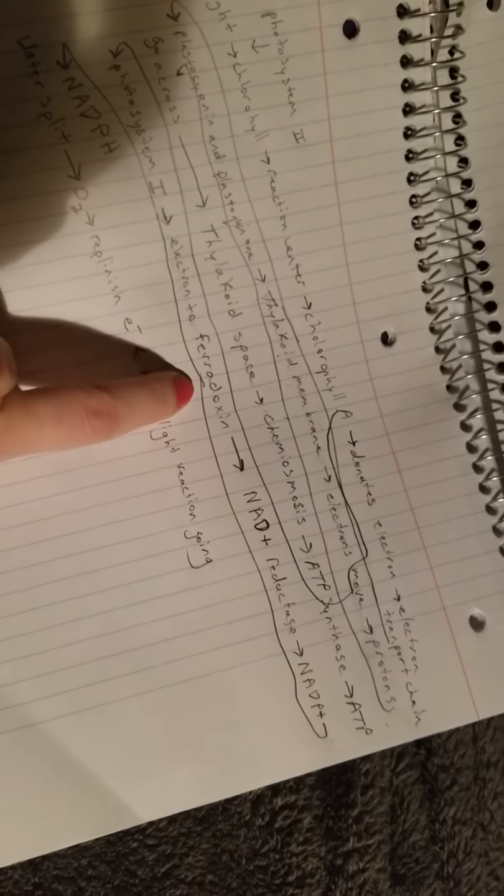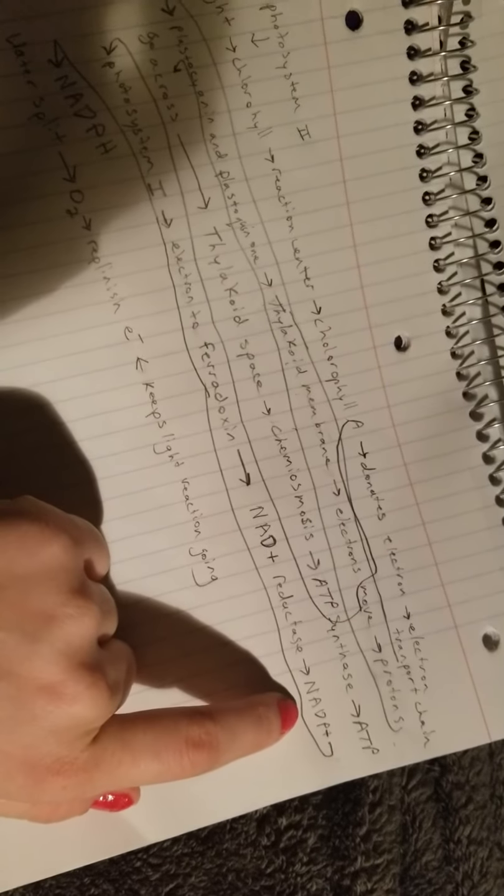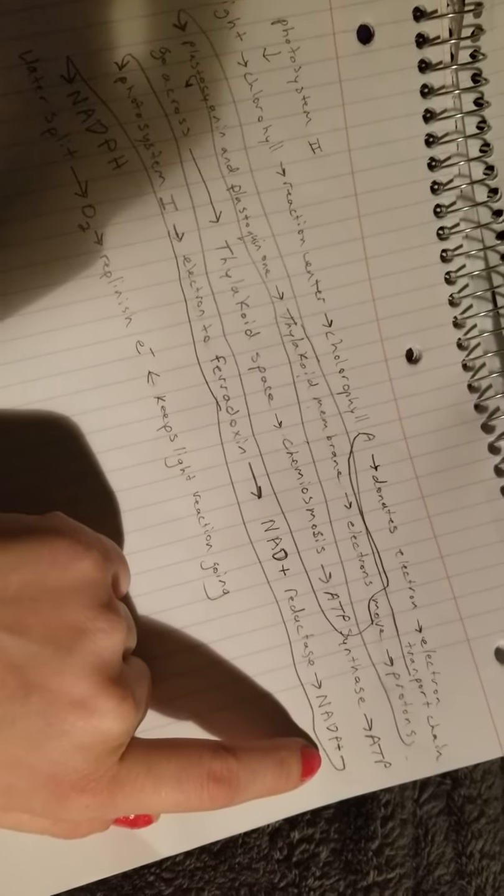But then also in the chlorophyll A, you have photosystem 1, and that's where the electrons go to the ferredoxin and the NADP reductase. And then from there you get NADP plus to NADPH.